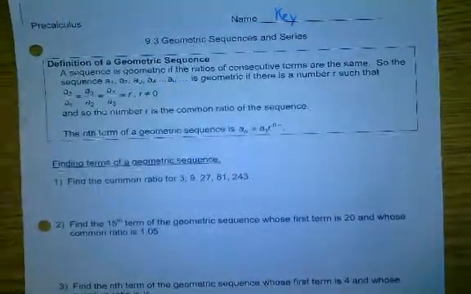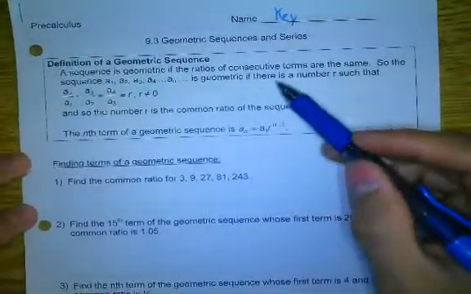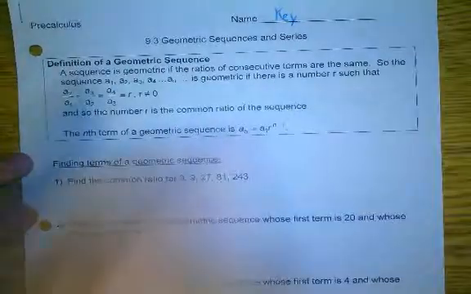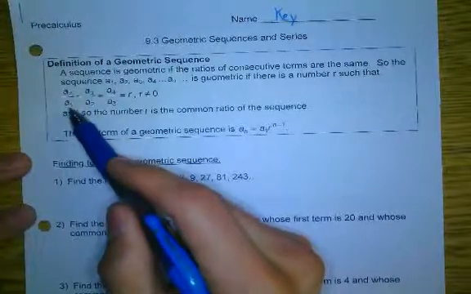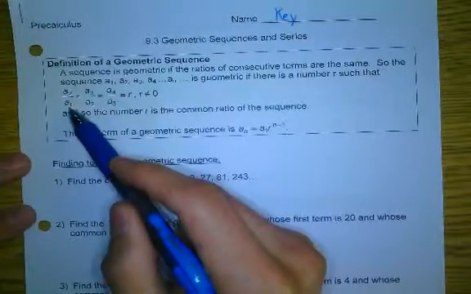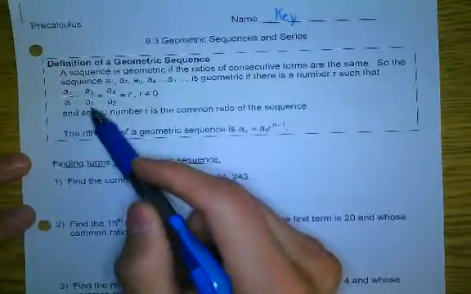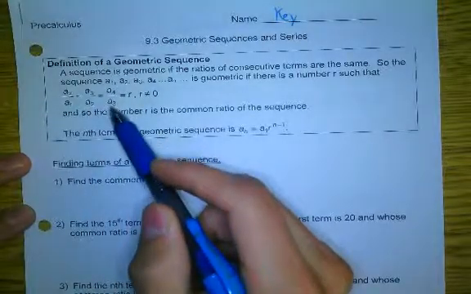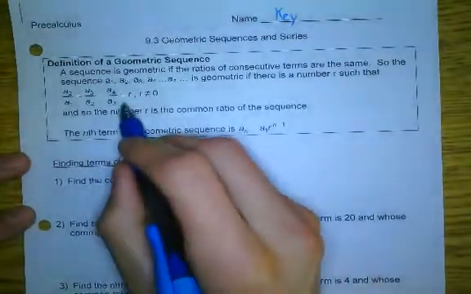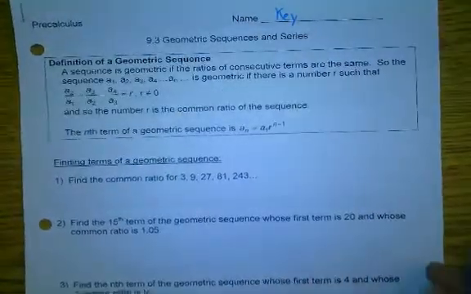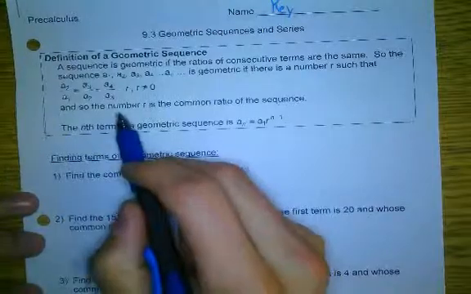It is geometric if there is a number R such that if you were to take the second element and divide it by the first element, you get the same ratio as if you were to take the third and divide it by the second, or as if you were to take the fourth and divide it by the third. In other words, it's going to be the same rate throughout. The rate cannot be zero. And so the number R is the common ratio of the sequence.